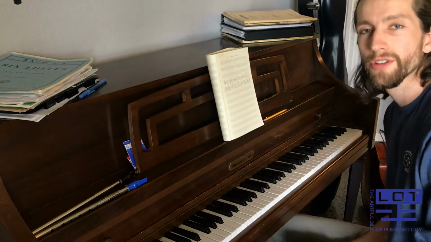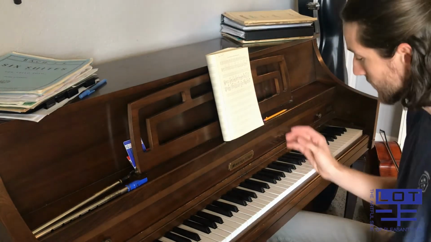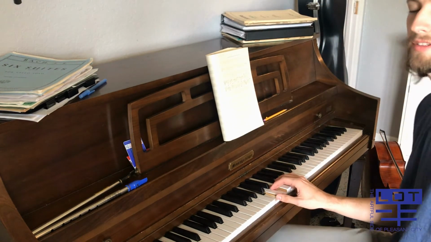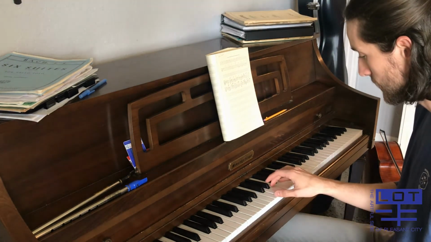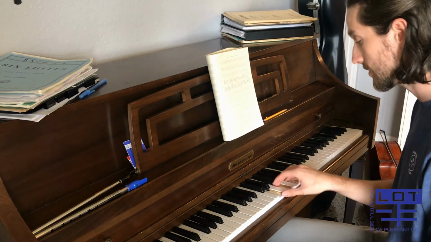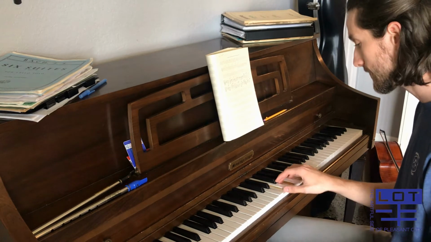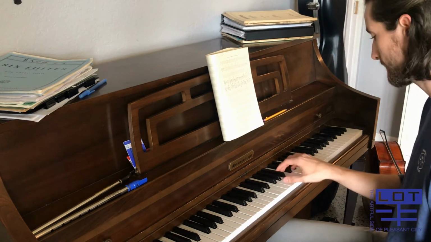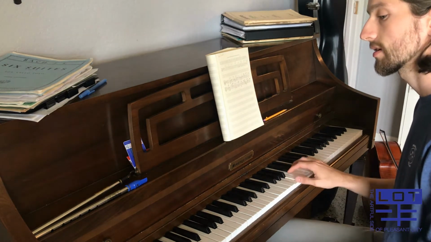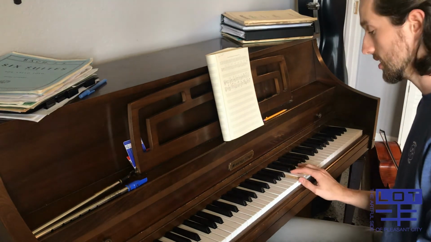Here's a quick refresher on the chords of C major. Beginning on middle C, there's our C major triad. C major, D minor, E minor, F major, G major, A minor, B diminished, and then back to C.